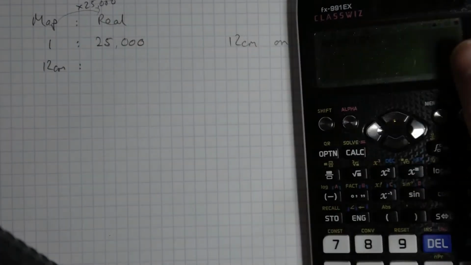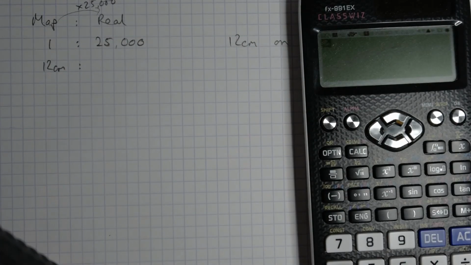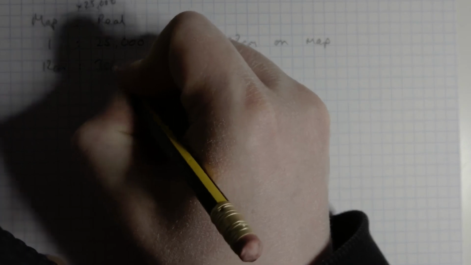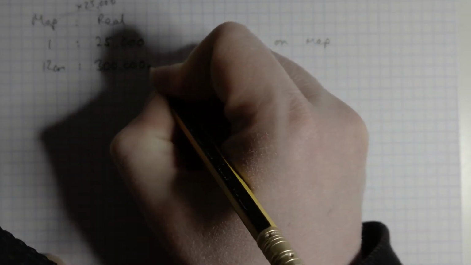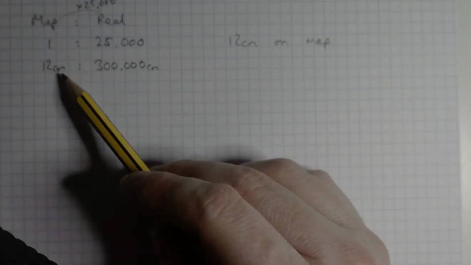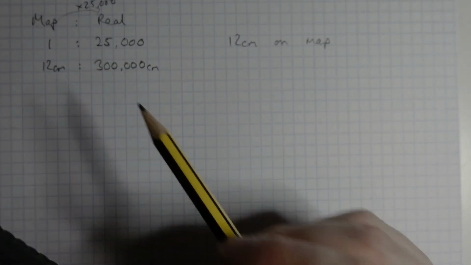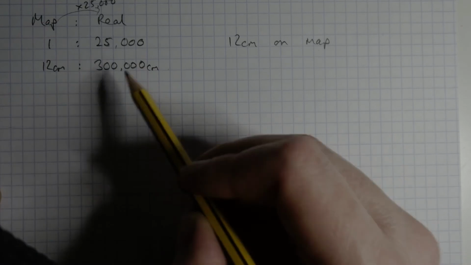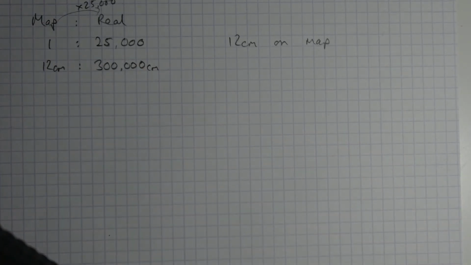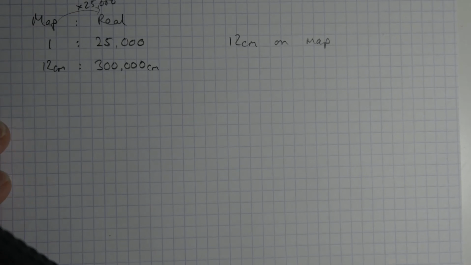300,000. Let's just do that carefully on the calculator. So 25,000 times by 12, yes, is 300,000. That's in centimetres, okay, because 25,000 times bigger than 12 centimetres is 300,000 centimetres. But that's a slightly daft answer to be useful. How far is it from here to there? Oh, you've got to walk 300,000 centimetres. That would be a ridiculous unit to use.